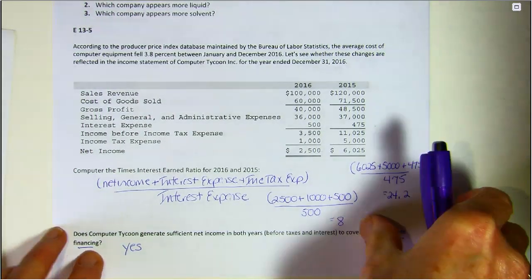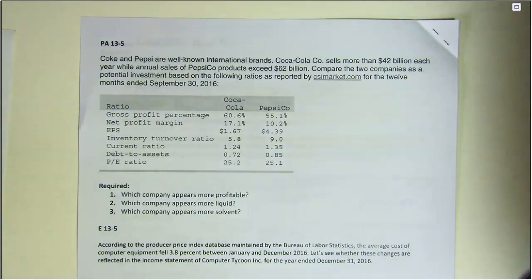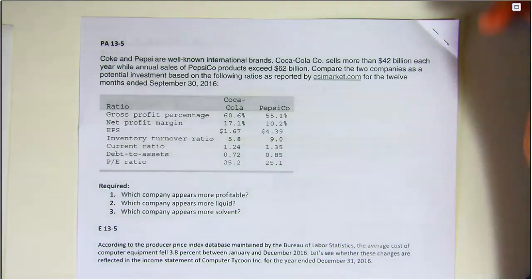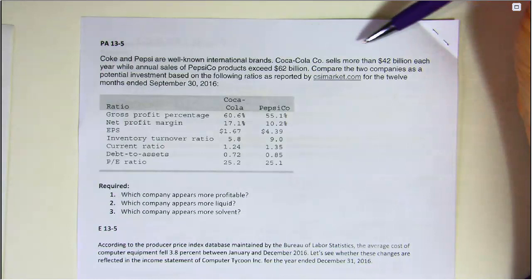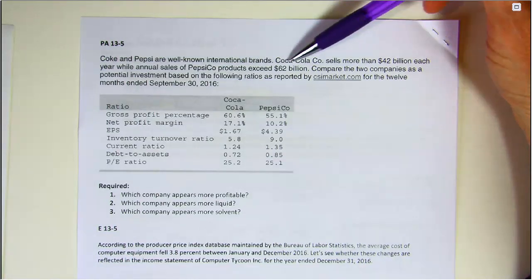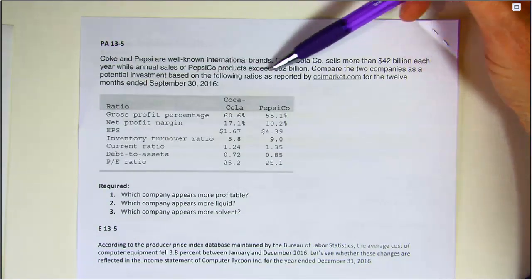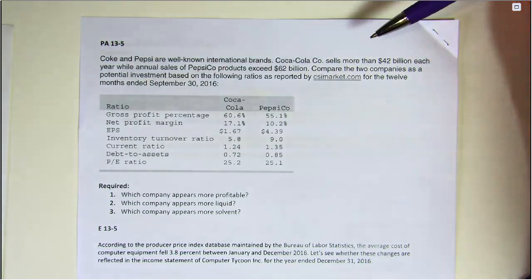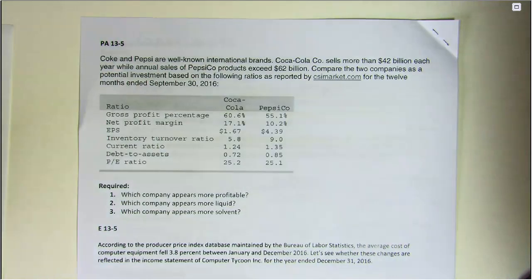Let's do one more problem while we're here, and that's PA 13-5. And you have a problem like this in your homework group where you have to determine which company is more profitable, more liquid, and more solvent. Our problem here says that Coke and Pepsi are well-known international brands. Coca-Cola sells more than $42 billion each year, while annual sales of PepsiCo products exceed $62 billion. Compare the two companies as a potential investment based on the following ratios as reported by CSImarket.com for the 12 months ended September 30th, 2016.